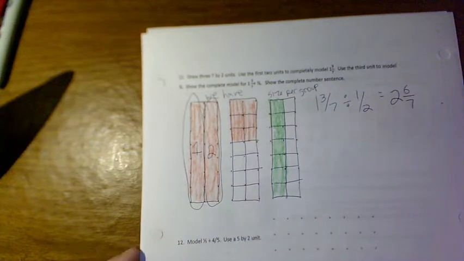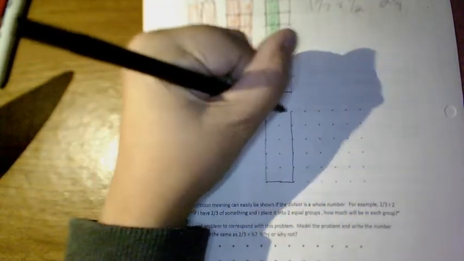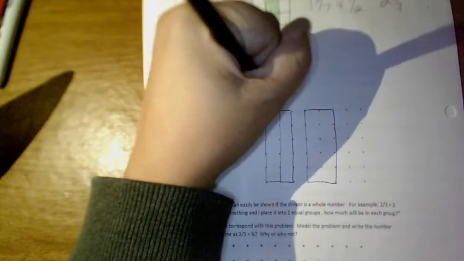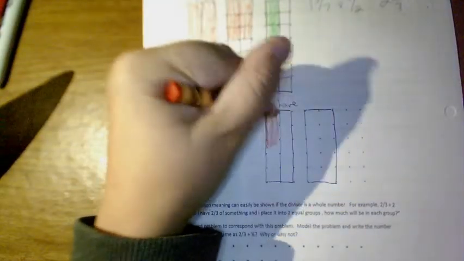All right, number 12. So hopefully you're catching on to this. In number 12, 1/2 divided by 4/5. It says use a 5x2 unit. So 1, 2, 3, 4, 5. And let's draw a second one. Okay, so in this case, we have 1/2. And then a group is going to be a size of 4/5.